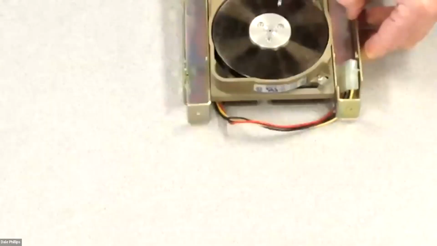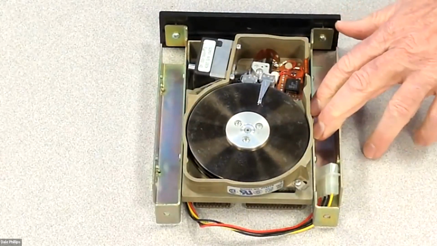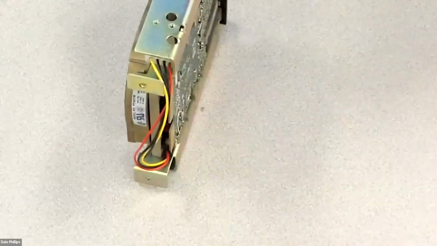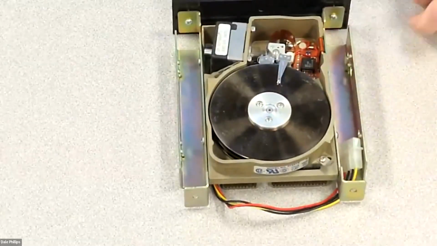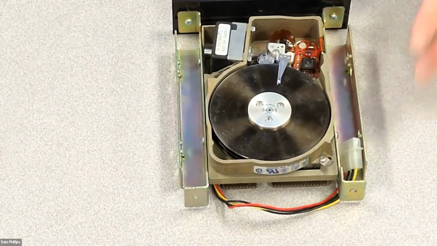moving condensed. When they realized they could miniaturize things, they started miniaturizing hard drives. And here's an example of a half height 5 1/4 inch hard drive. When they were this high, wow, 20 megabytes of data. Oh my gosh, that was so cool to have 20 megabytes of data. But these hard drives are sealed.